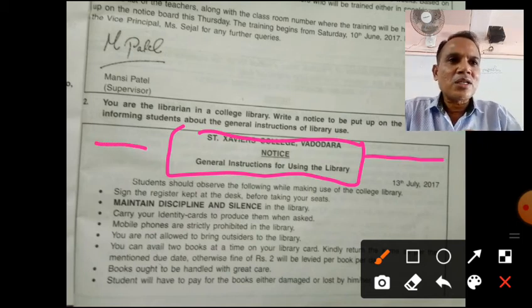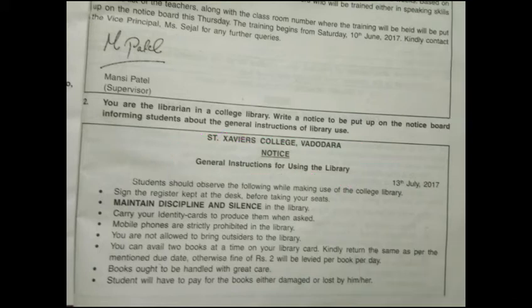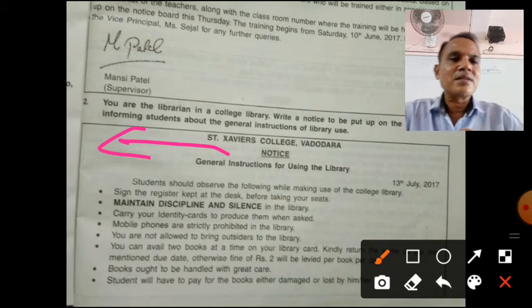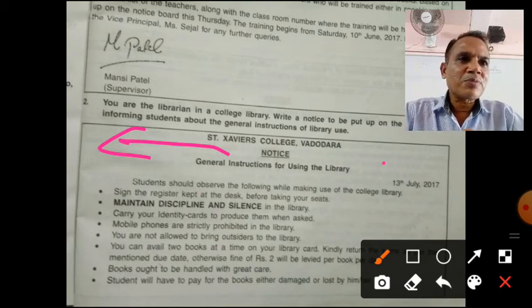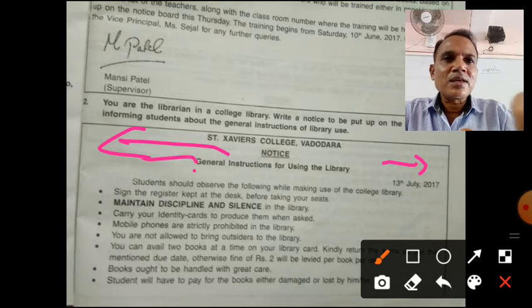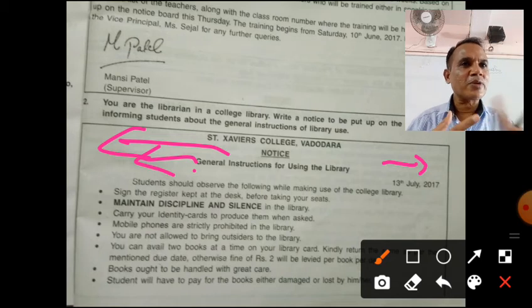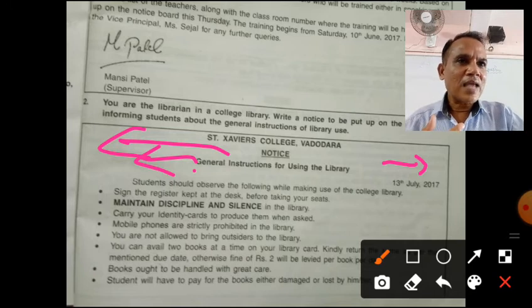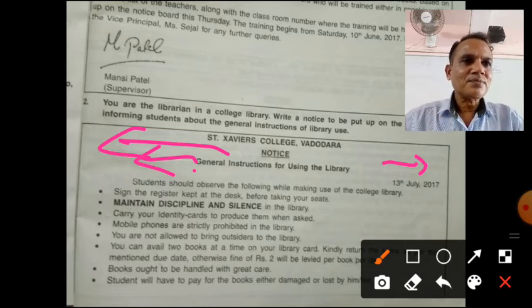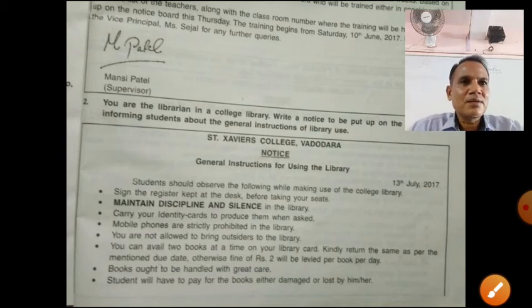Some students are in the habit of writing only on one side, and as a result, a lot of space is left on this side or maybe on that side. So here you have to write all these 3 points, that is the name of the institution, notice, and title, in the center of the box. Let me proceed ahead. Here this notice is written in points. So here it is said that students should observe the following while making use of the college library.